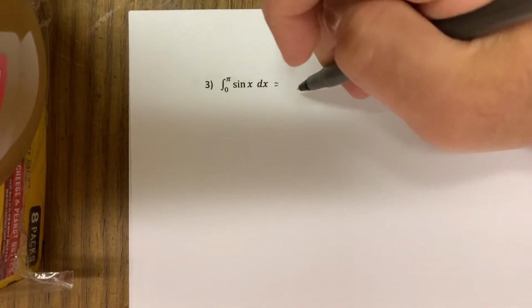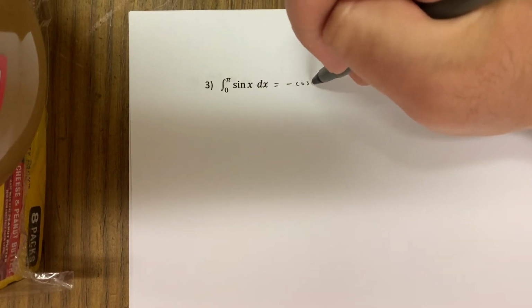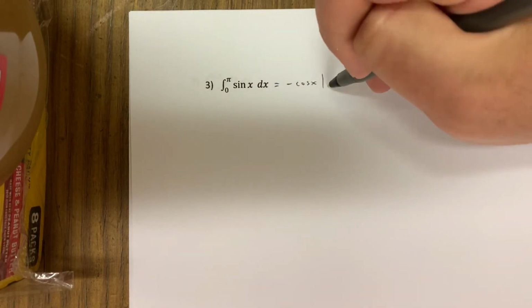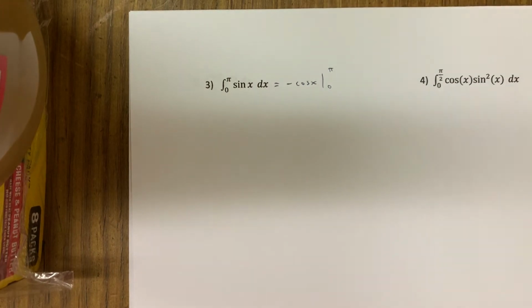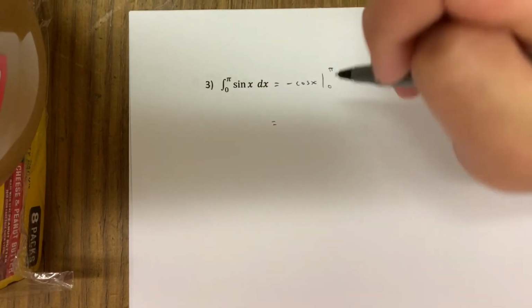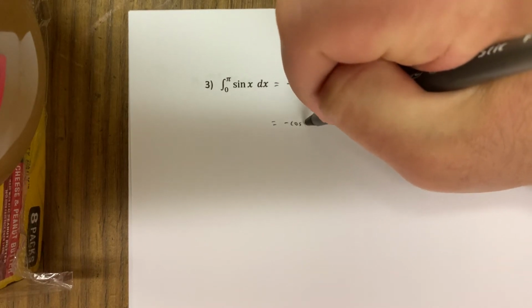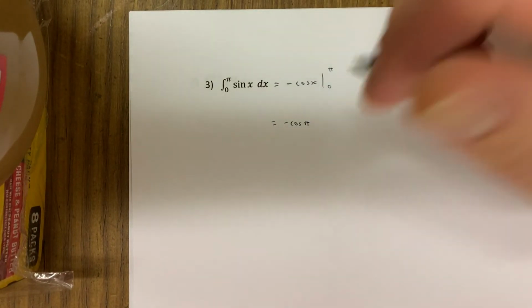In the world of integrals, his integral is going to be negative cosine x. No plus c, right? We just evaluated from 0 to pi. People are like, I'm annoyed that there's a pi there. Well, you should like it because we're dealing with trig right here. Plug in that upper bound first. Negative cosine pi. Check this out. I'll write it down.